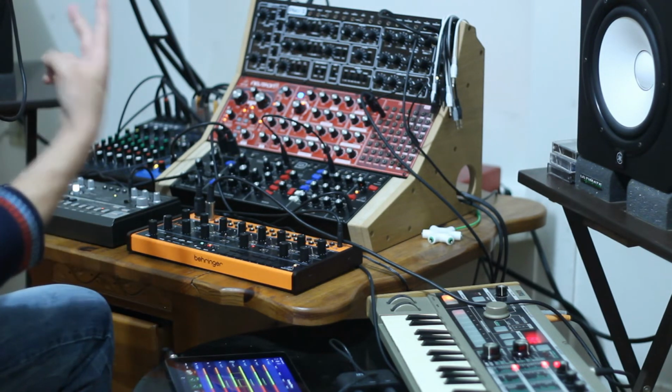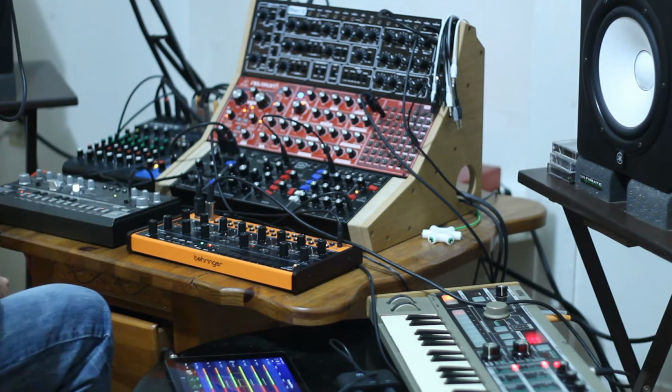So that's the second sequence. We have 2 sequences going on here. I'm stacking in the Model D, and let's see where this goes.